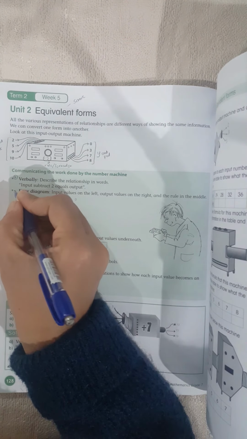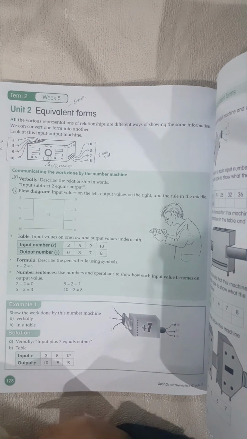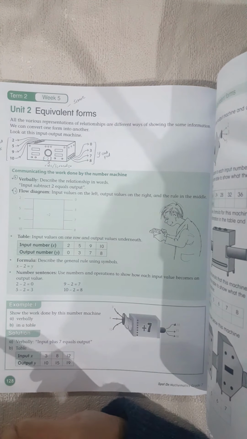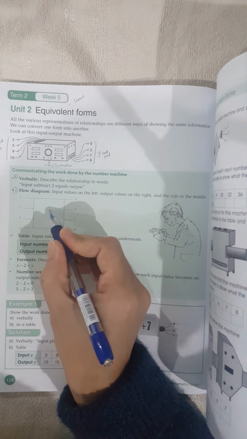Then we have number 2. We have a flow diagram, and we're used to doing the flow diagram. It's easy, right? Can you see here? Here's my rule.